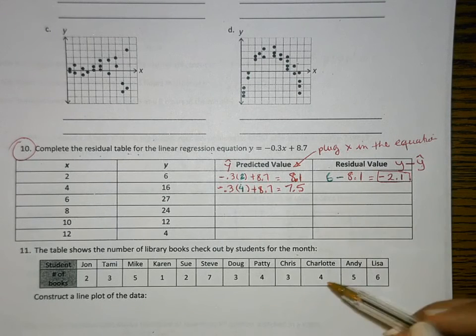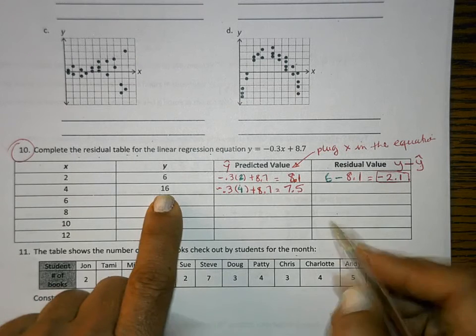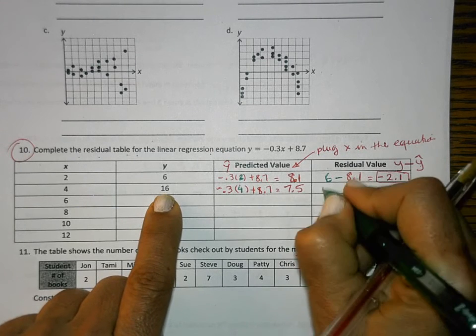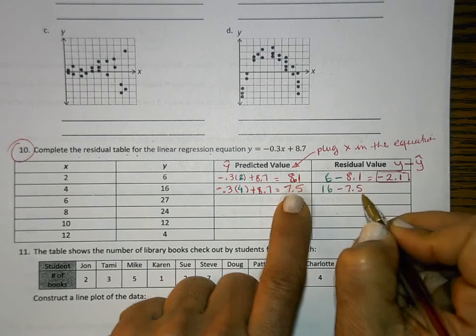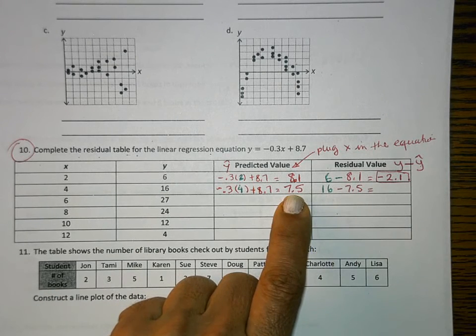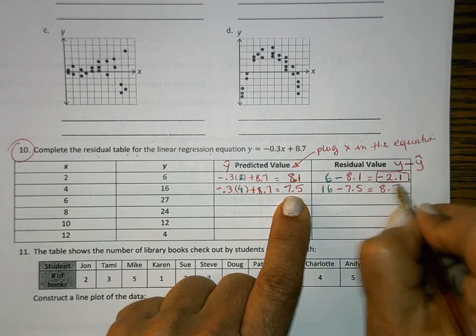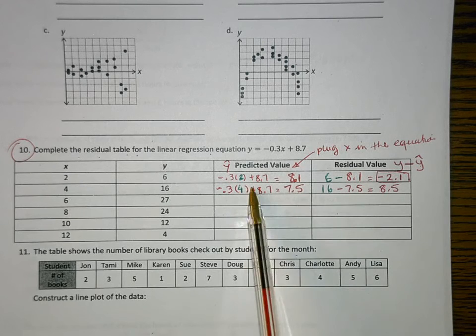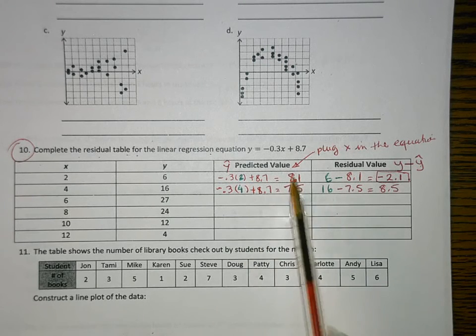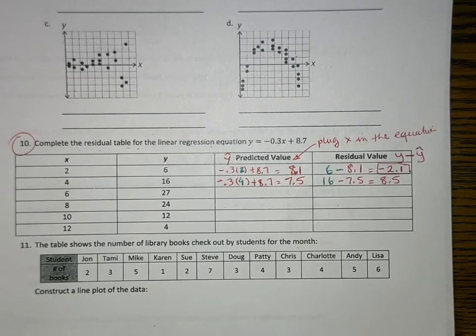So, you're going to do the same thing for all of these. I'm going to do one more. This is 16, because that's my y value. So 16 minus 7.5, because that is the predicted value I found. If you do 16 minus 7.5, you get 8.5. So these are going to be your residual values. So go ahead and finish the table. I showed you that on this side, you're just plugging in the x in the equation given. You're going to get a number, and then that number, which is your predicted value, you subtract it from the original y value.